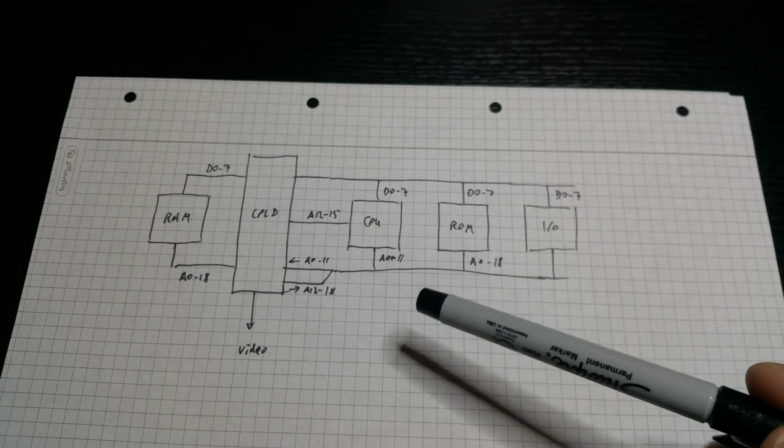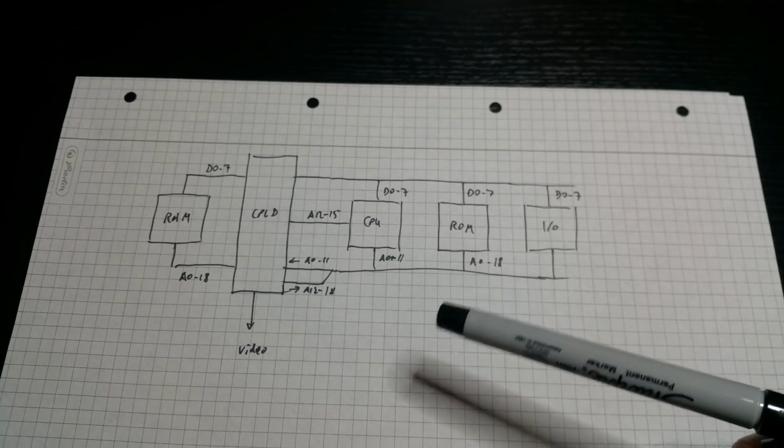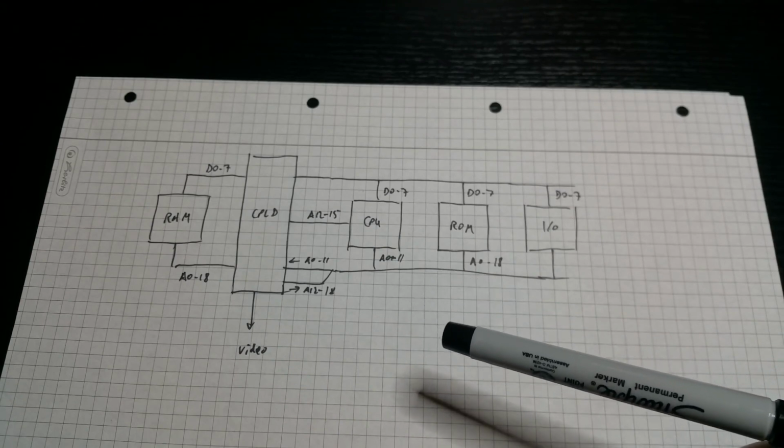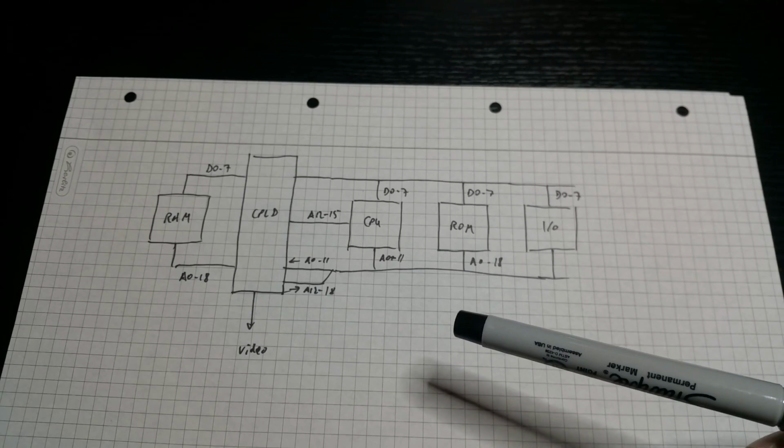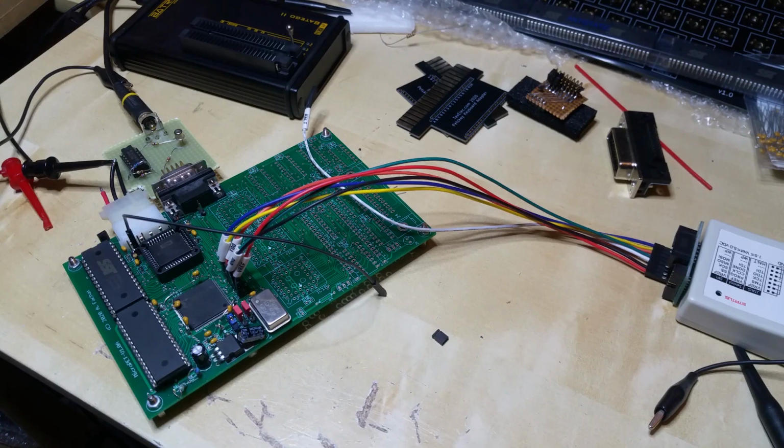And as you can see, I have been getting quite far with it so far. So let's have a look at what the current state is. As you can see, the ROM socket and the CPU socket have been populated with the ROM and the CPU chip.